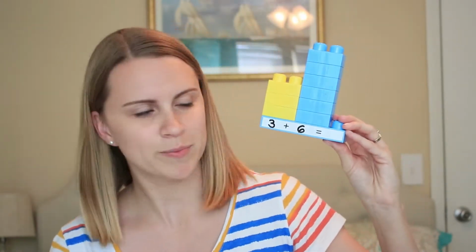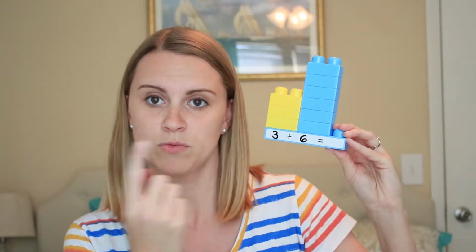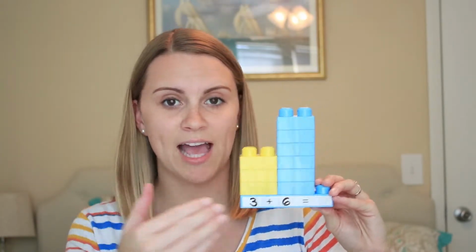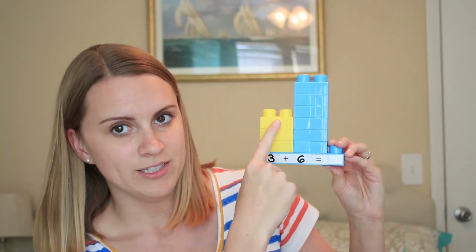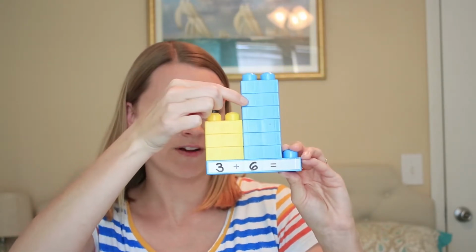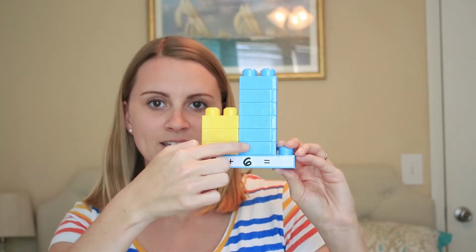So what was the math problem again? 3 plus 6 equals what? So we have 3 blocks here and 6 blocks here. So I think all we have to do is add them all together, right? So let's start. 1, 2, 3, 4, 5, 6, 7, 8, 9. So we have 9 blocks all together.